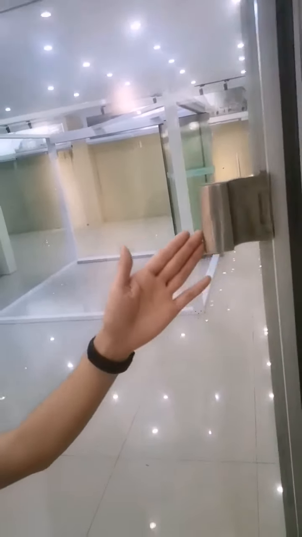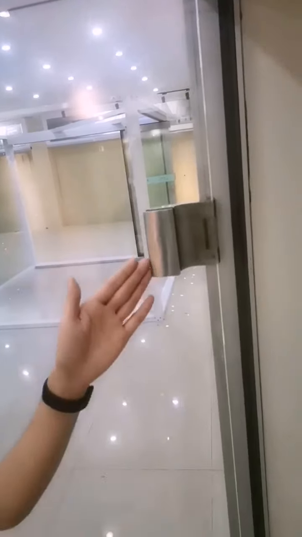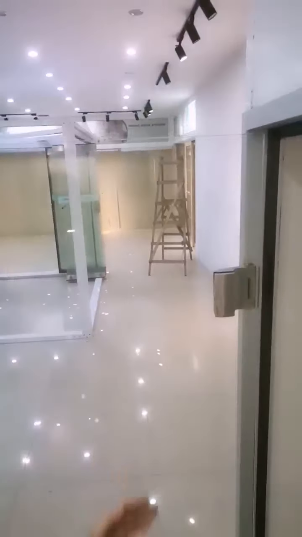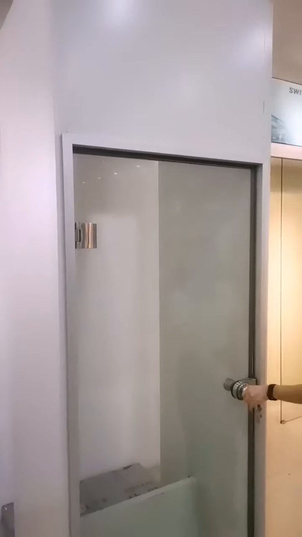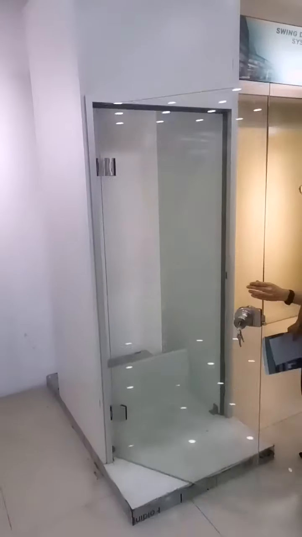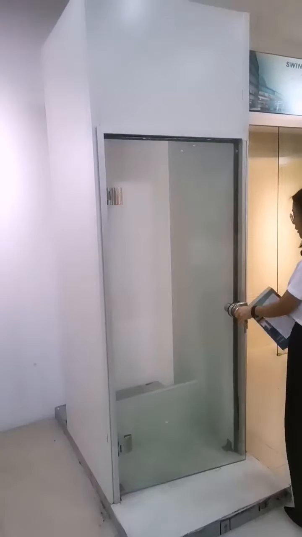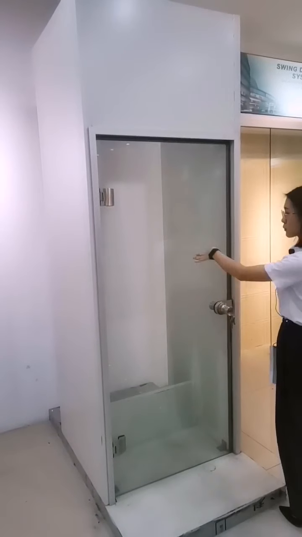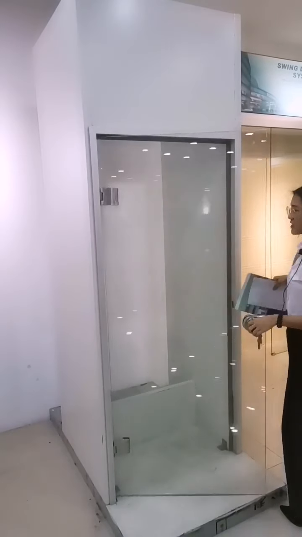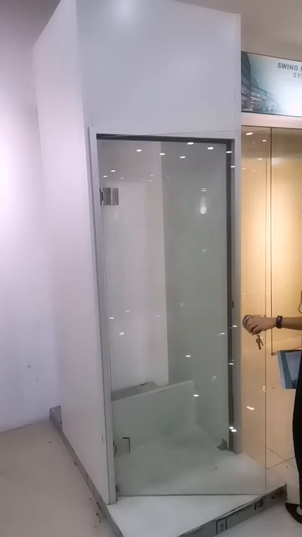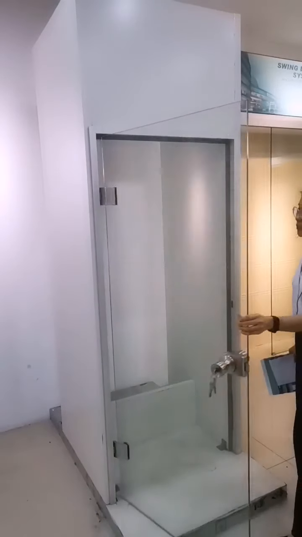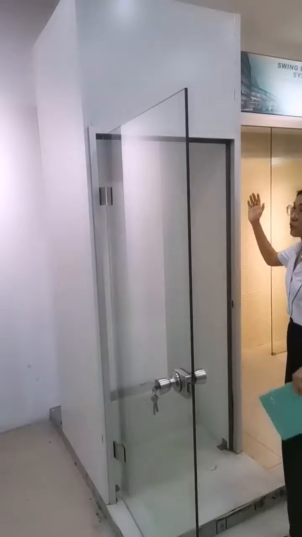The hinge is made of 304 stainless steel and its finish is satin, and we can make it polished. We can design it to open outside or inside. That means the door can open from this entrance. We also have the aluminum frame.